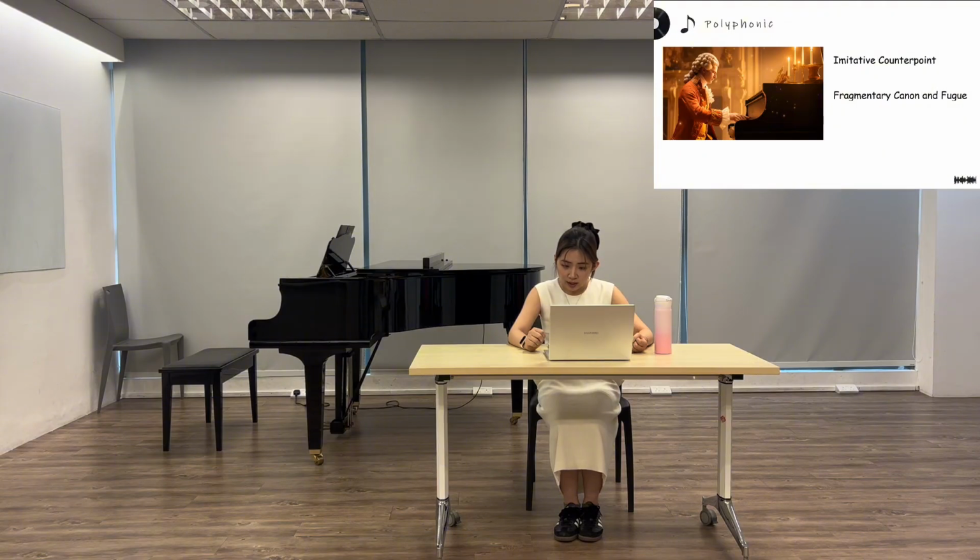Second, fragmentary canon and fugue. While Haydn rarely writes a full fugue in his sonatas, he often embeds fugue... melodic line equally with the right hand, sometimes even interrupting or taking over the melody.